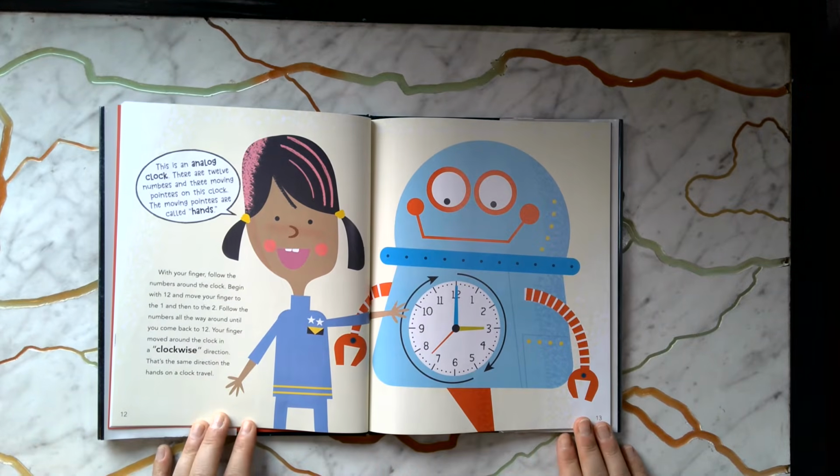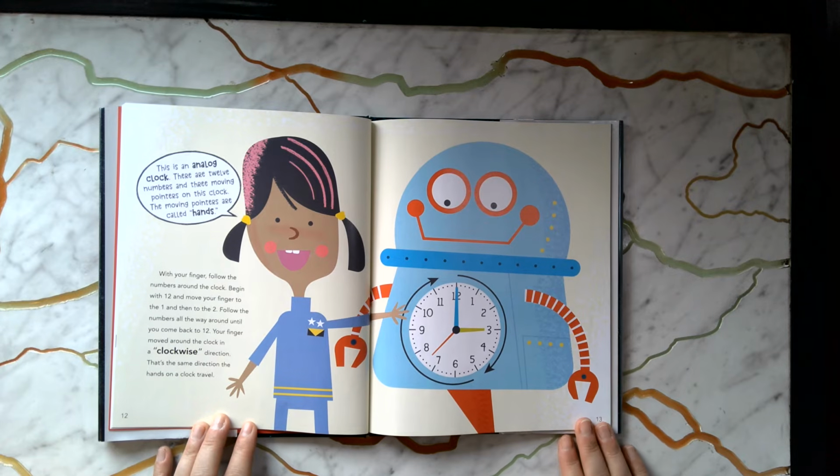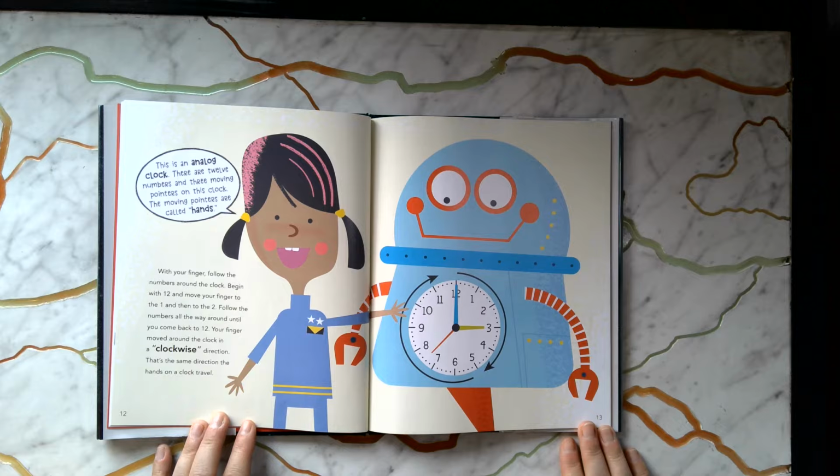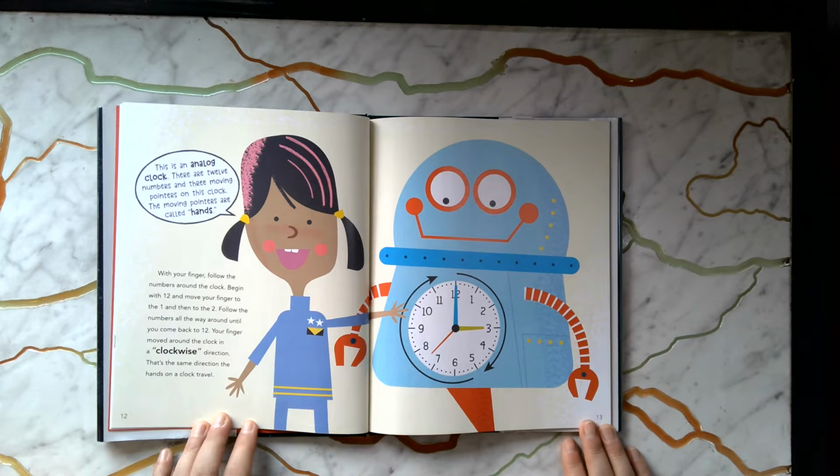This is an analog clock. There are 12 numbers and 3 moving pointers on this clock. The moving pointers are called hands. With your finger, follow the numbers around the clock. Begin with 12 and move your finger to the 1 and then to the 2. Follow the numbers all the way around until you come back to the 12. Your finger moved around the clock in a clockwise direction. That's the same direction the hands on a clock travel.